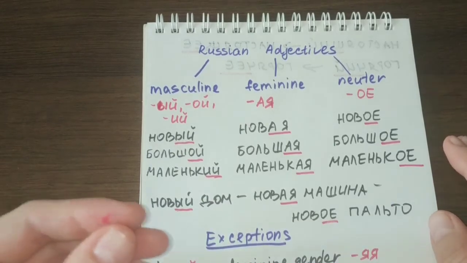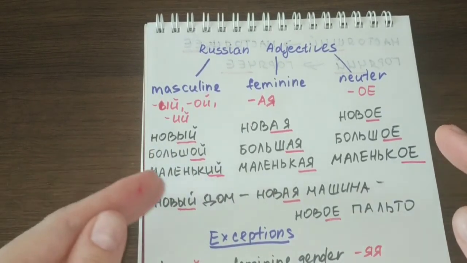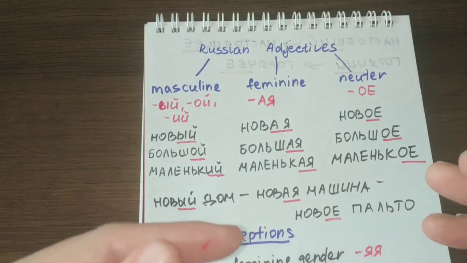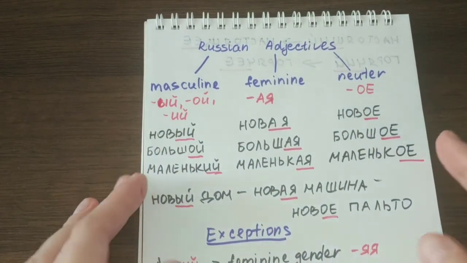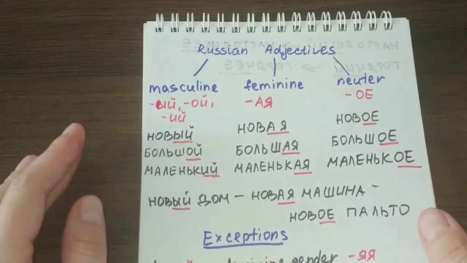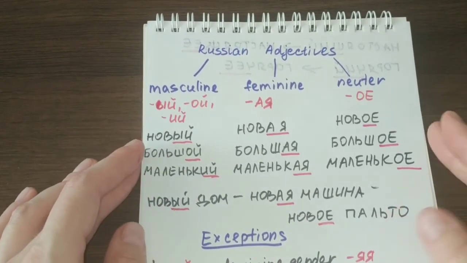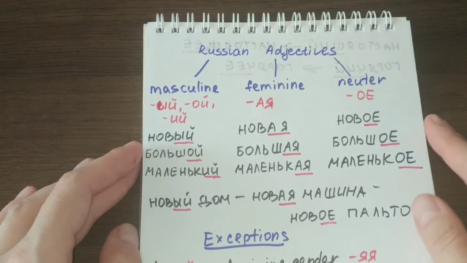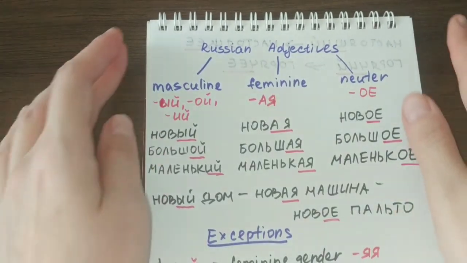And if you are unsure how to transform this masculine gender adjective into a feminine or neuter adjective, you can always check Google, or you can write me in the description below, in the comment section. I will help you whenever you want.